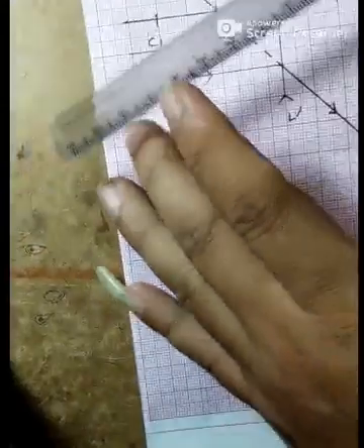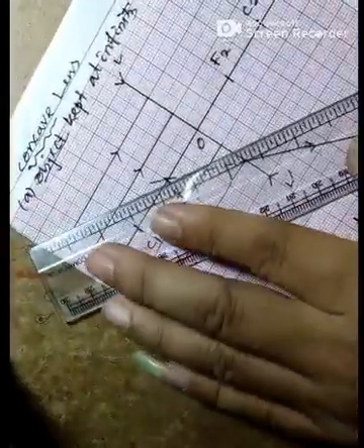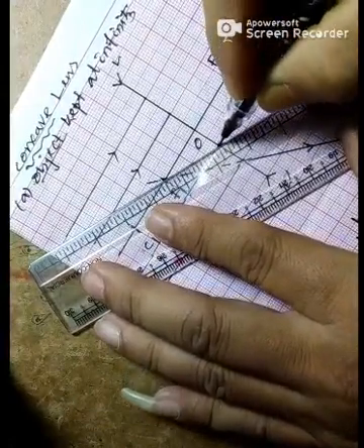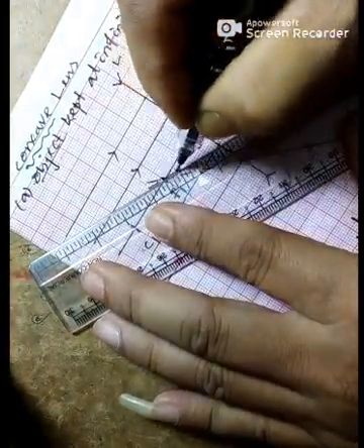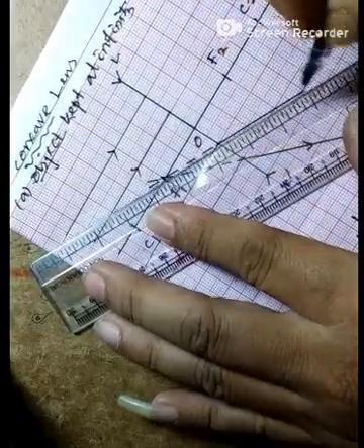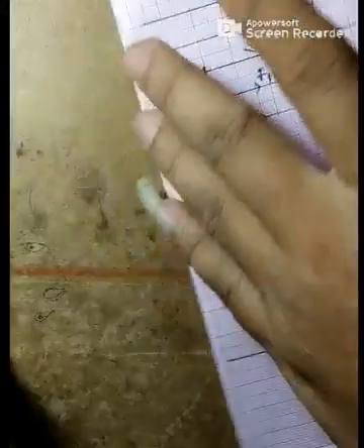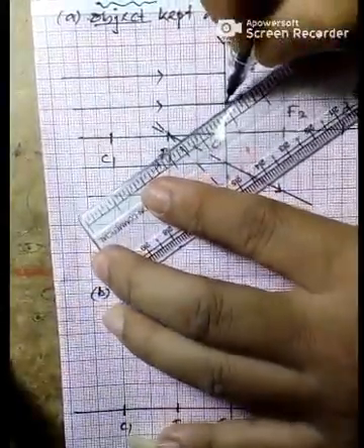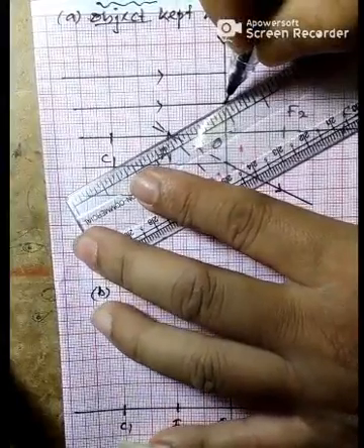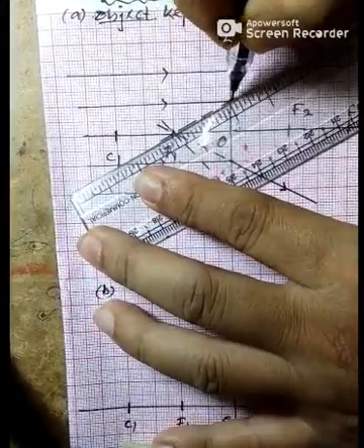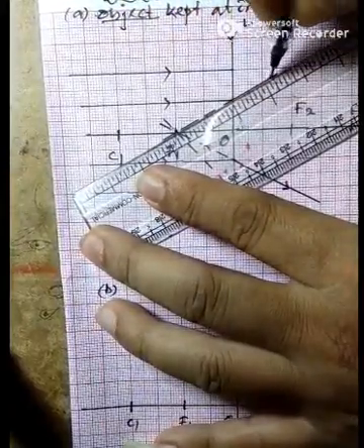Right. Second one also same. You have to use dash line on the back side and solid line on the front side. This is the solid line. These are real rays. Okay. From up also same. Back side you have to use dash line and solid line front side.